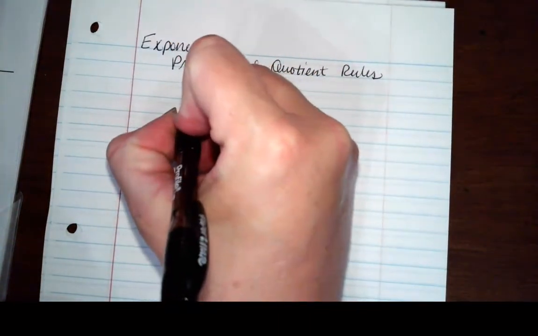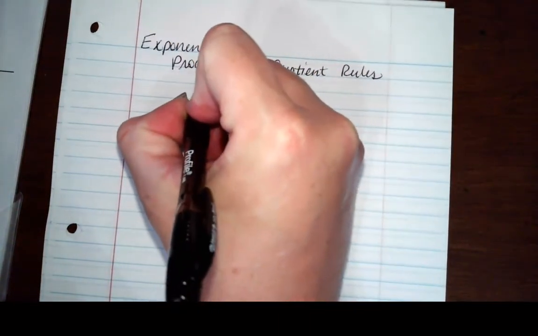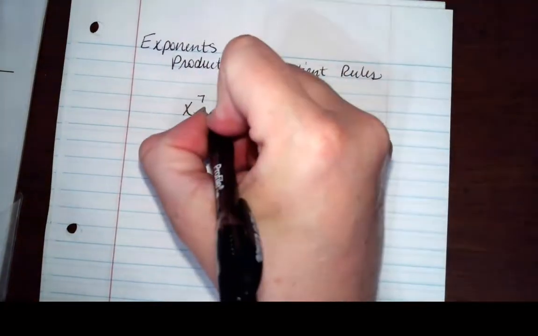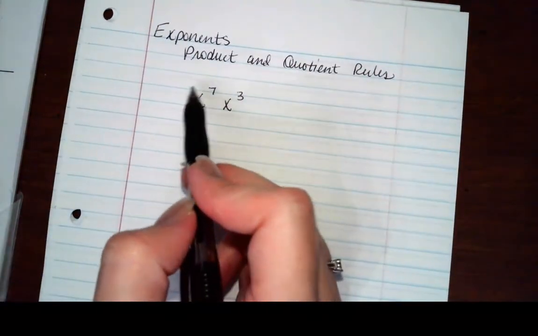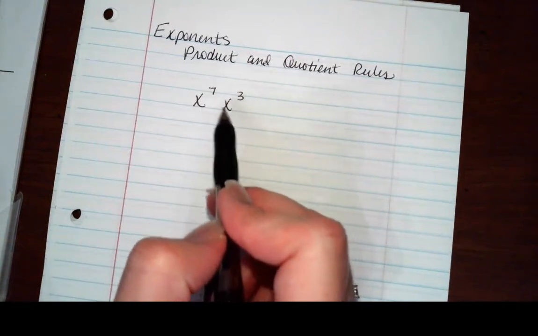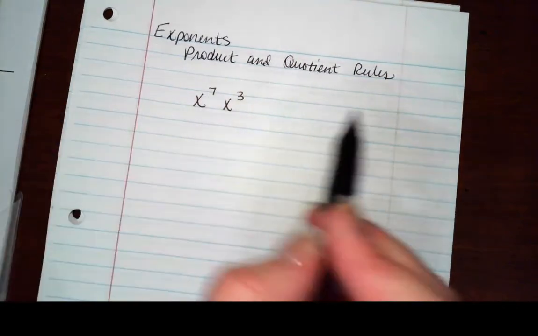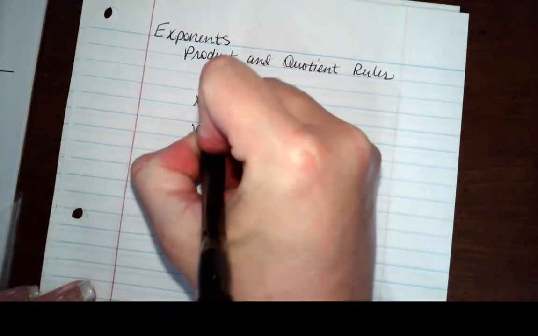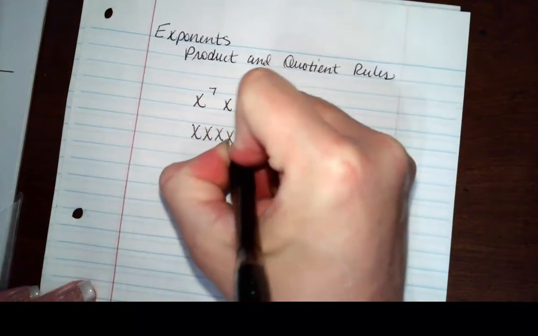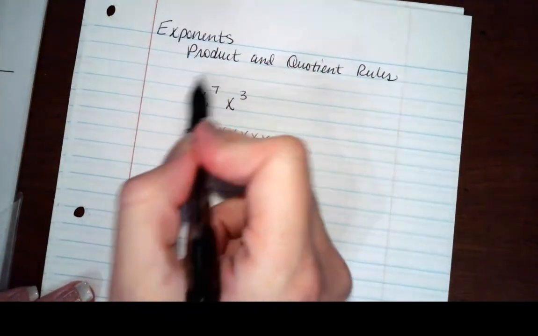All right, so if I have something like x to the 7th, and I'm going to multiply that by x to the 3rd, what is our basic rule? I'm multiplying x's together here. The biggest thing that I see is that there is no addition or subtraction. So what does this mean? This means I've got 1, 2, 3, 4, 5, 6, 7 x's here.